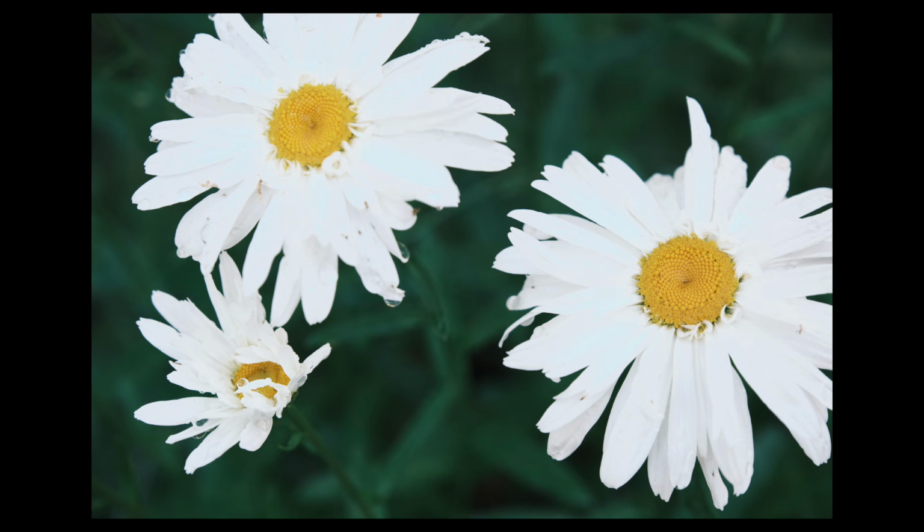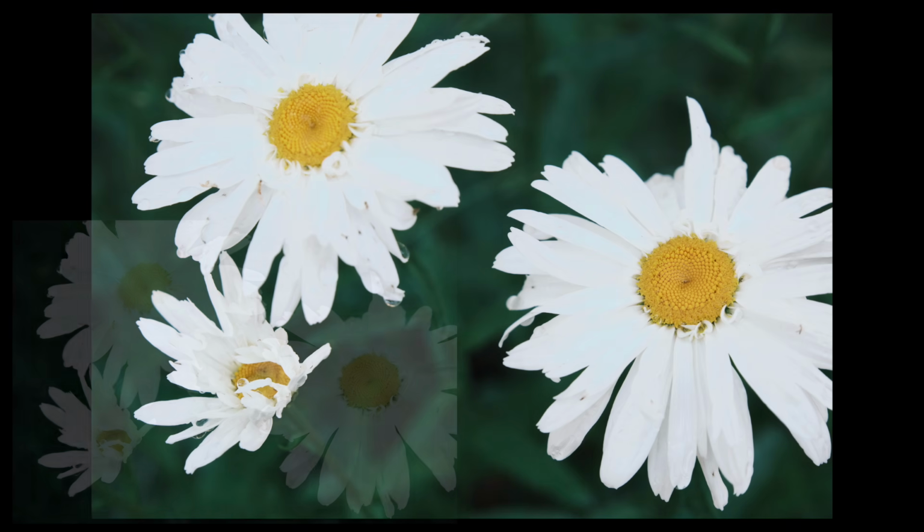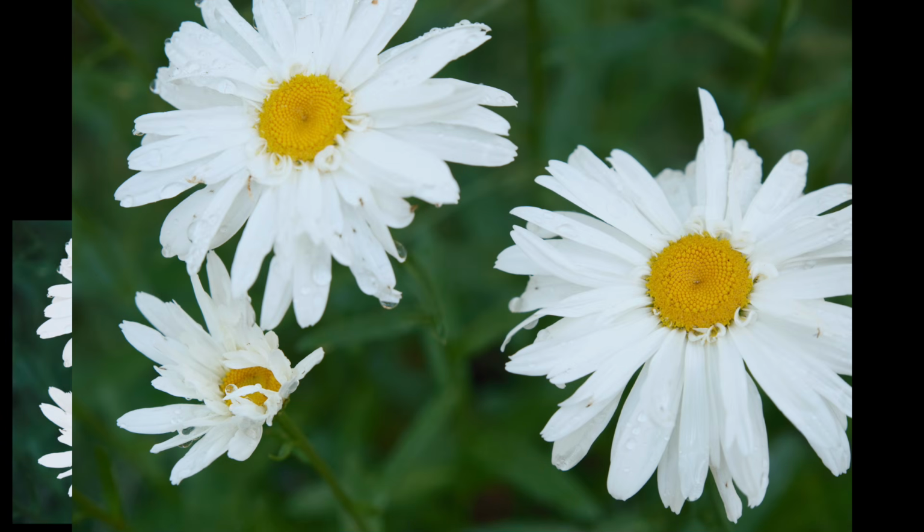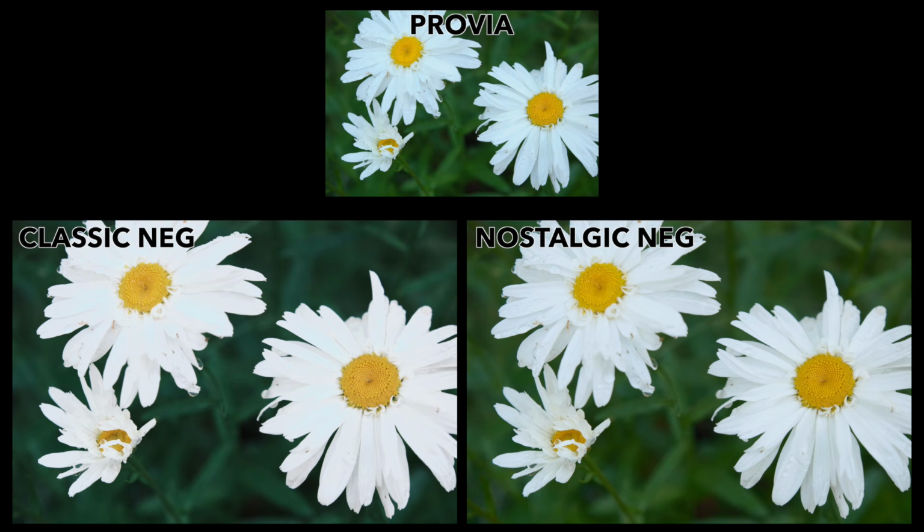But what about when the scene isn't already warm, like the last one? Going back to these daisies, you can see the differences in those greens that we talked about earlier. Classic Neg shifts those greens to blue, while Nostalgic Neg shifts those greens to yellow. And that shift is even more apparent when we compare them to Provia. Look how different those greens are between all three, with Provia being the neutral rendition.